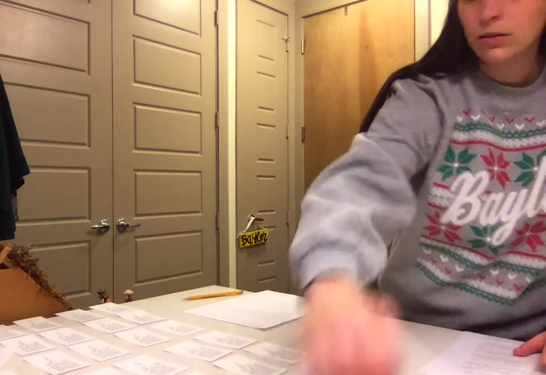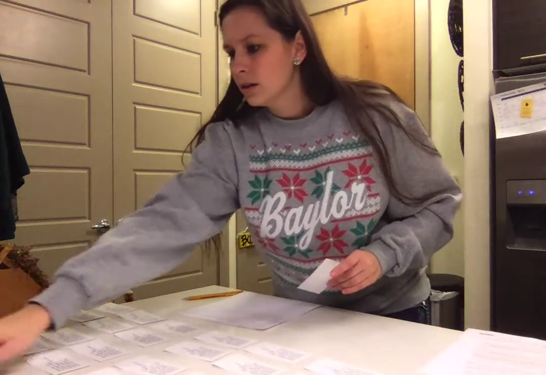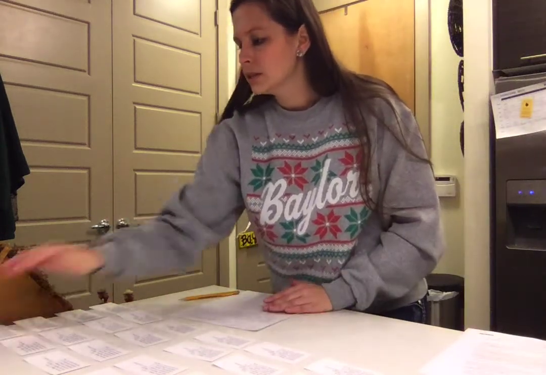I think this one goes over here better than there, because it's like the noble gases.